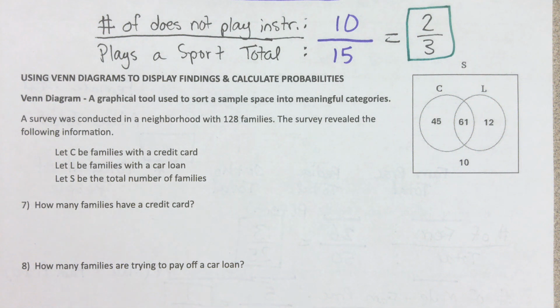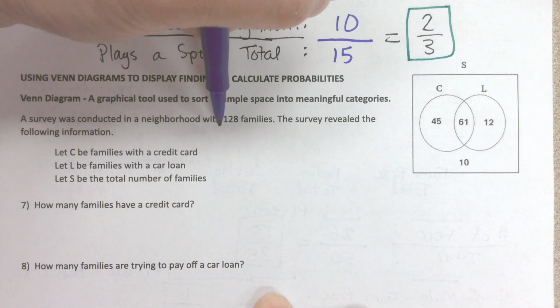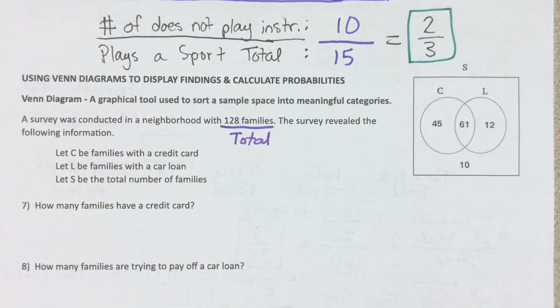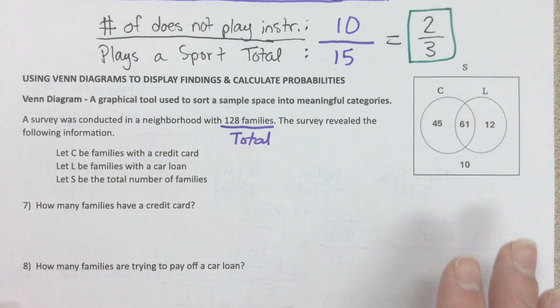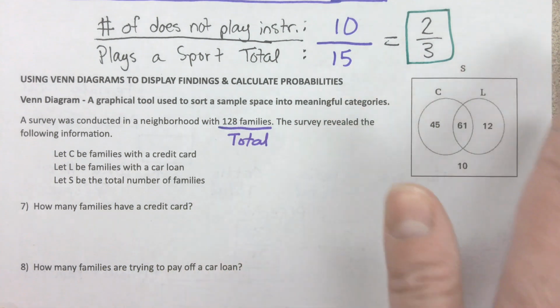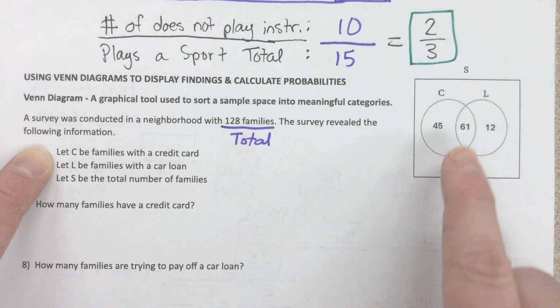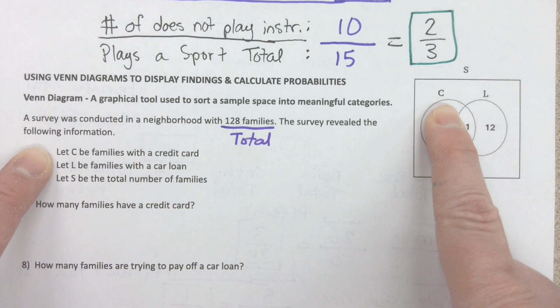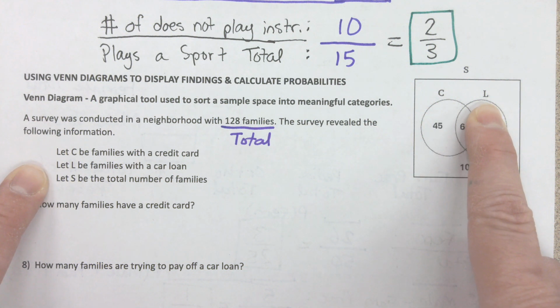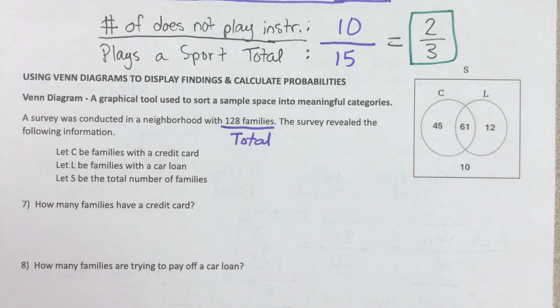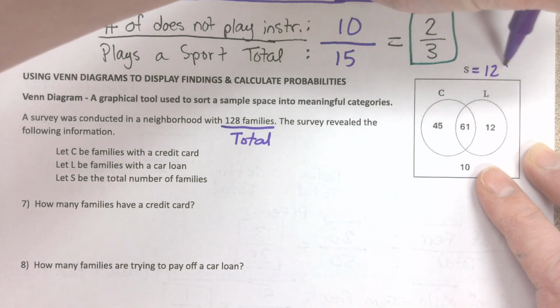I'm going to read the problem. A survey was conducted in a neighborhood with 128 families. This is a total. The survey revealed the following information. And when they say that, they're referring to the Venn diagram. All the info's in here. Now the letters are explained over here. Let C be the families with a credit card. Let L be the families with a car loan. Let S be the total number of families, which we now know is 128. So I'll fill that in.